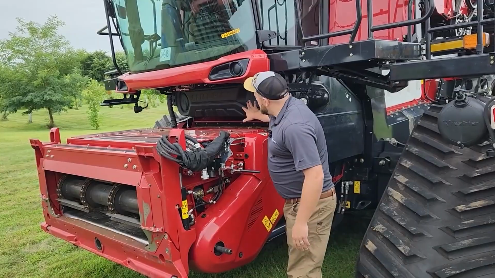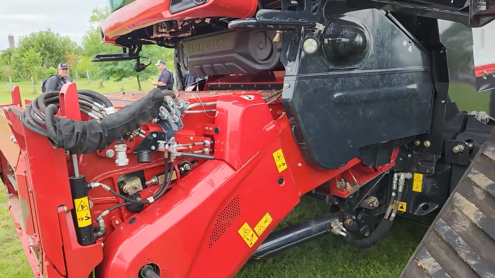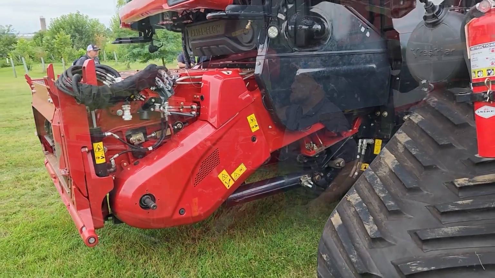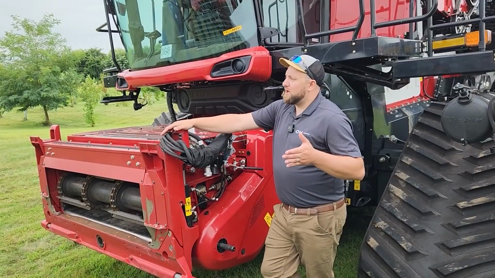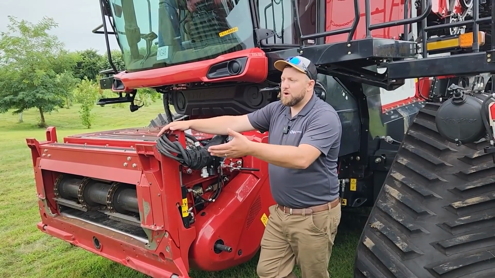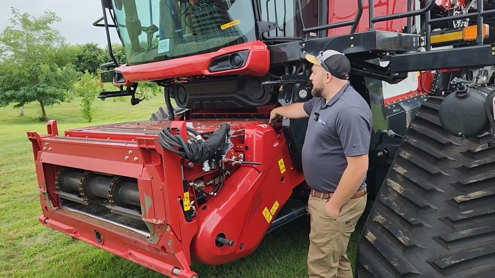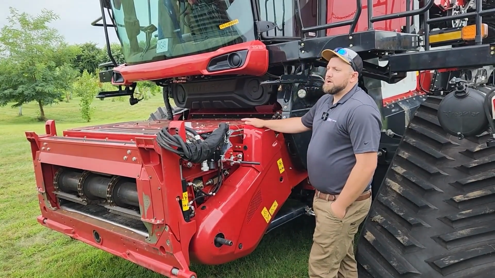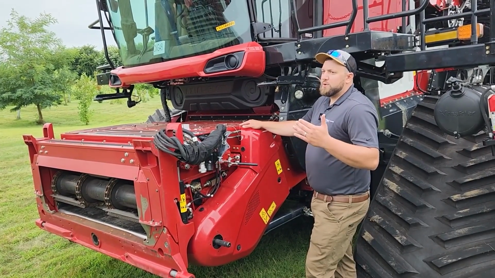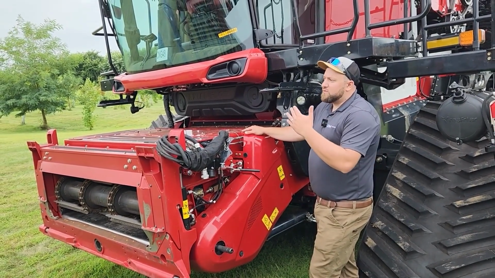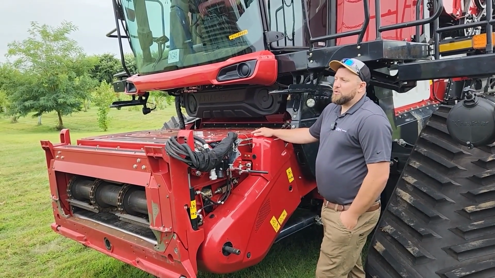Looking towards the back here, the shield's in the way, but right behind this side would be where you would see that synchronized feed system gearbox. That is what is hooked to the front of the left-hand rotor on an AF11, or would just be hooked to the front of the rotor on an AF9 or 10. And that is what will drive that synchronized feed system. So again, it's synchronized to the speed of the rotors to ensure that we are matching the capacity of those rotors with our feeding speed, and it also acts as our rock trap as well.